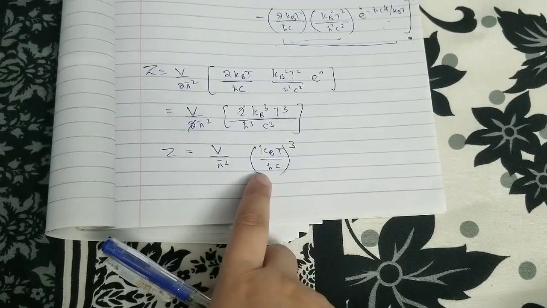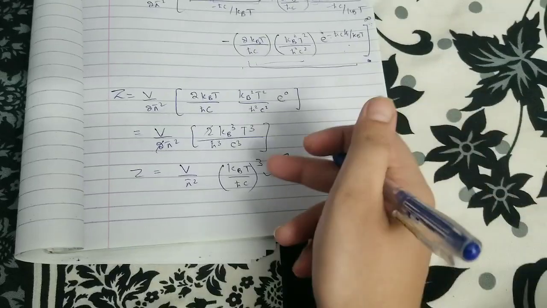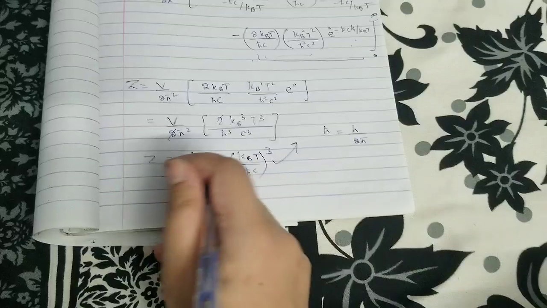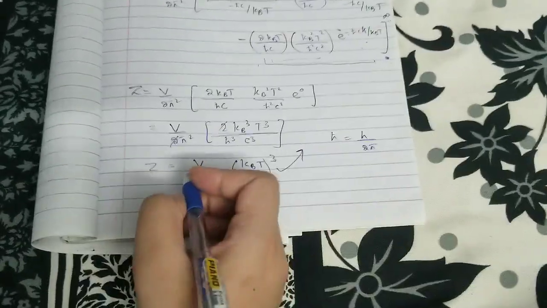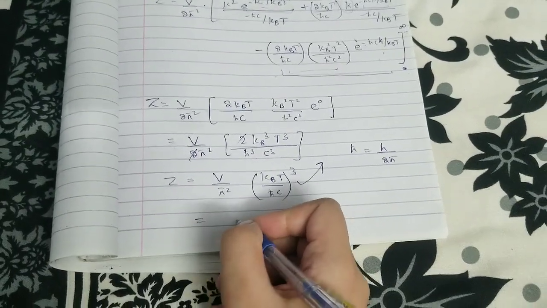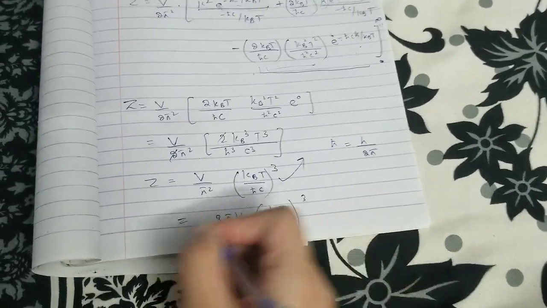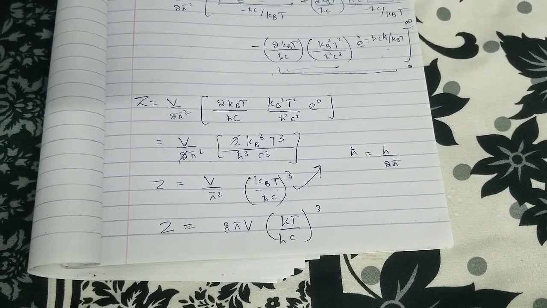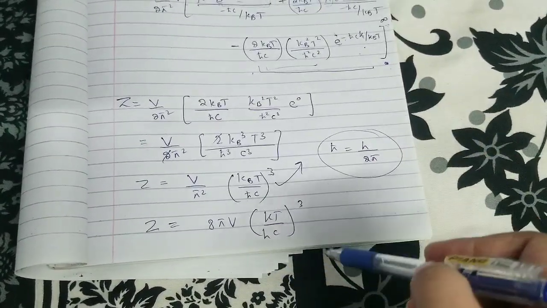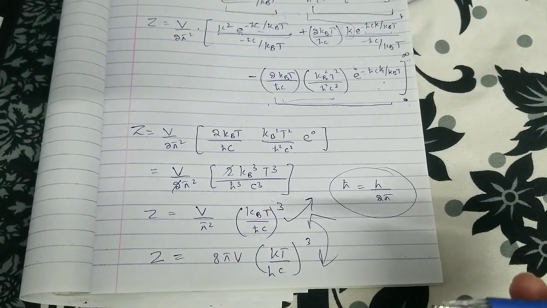You can do another thing: in some books we have h in place of h cut, so you can simply put h by 2 pi here. You can simplify and get other forms of the result. For example, if you put this thing right here, you can get 8 pi V into kT by hc whole cube. If you use this expression right here, simplifying it gives you this formula. So these are the two different formulas for the partition function of a single ideal gas, which is relativistic.